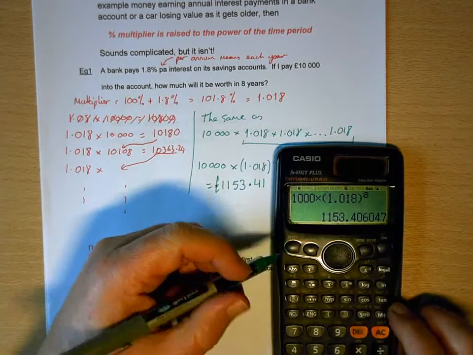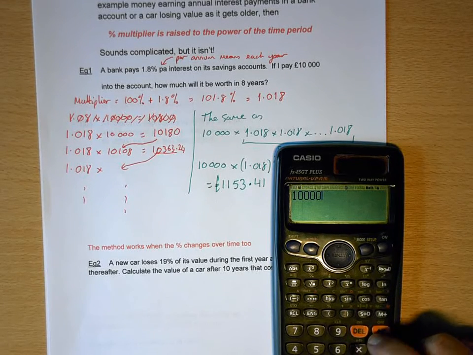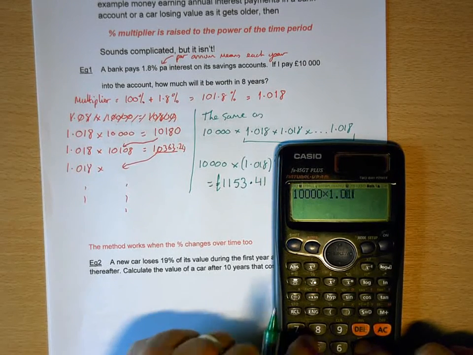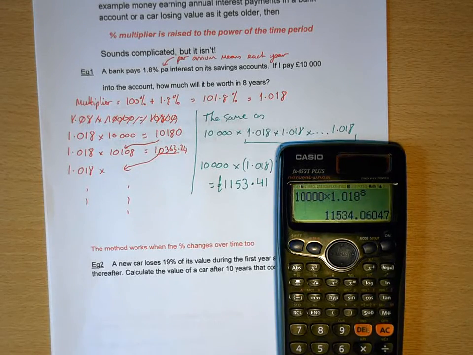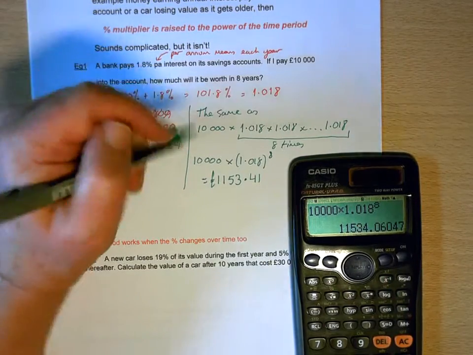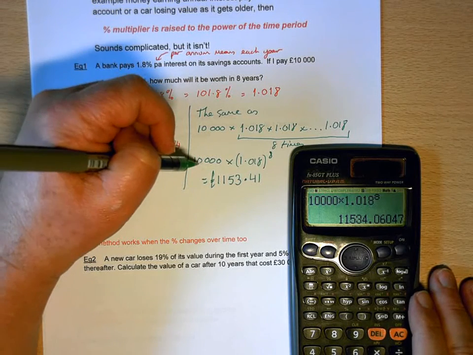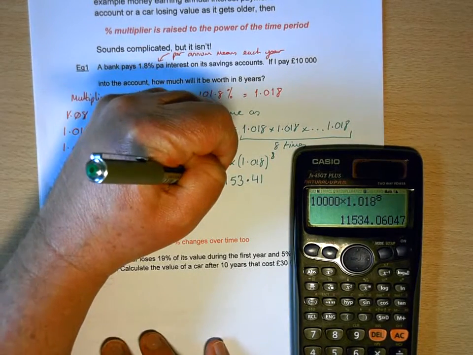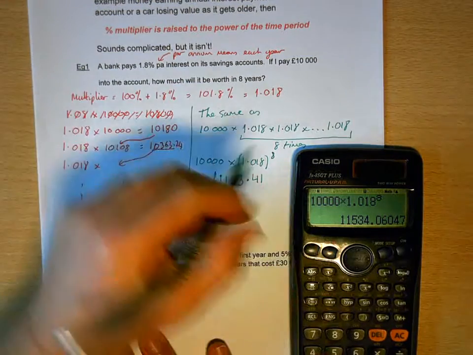So that's with brackets. If we're not going to use brackets, just to show you it's the same thing, £10,000 times 1.018 to the power of 8, which equals, hang on, what have I done wrong there now? I think I did £1,000, not £10,000 first time. So I think that should be, I'll go back and check now. Oh, it's the same thing, isn't it? It's 11,000.